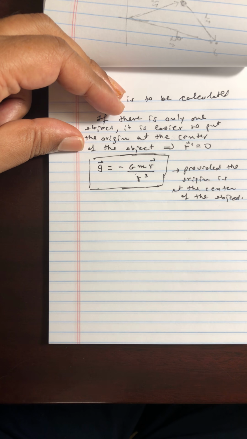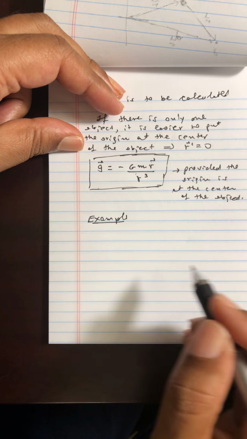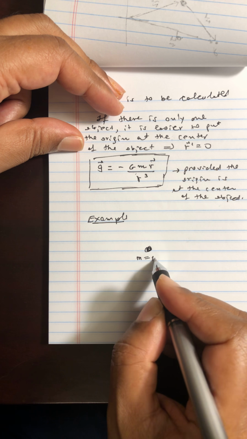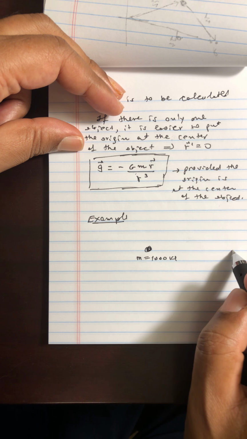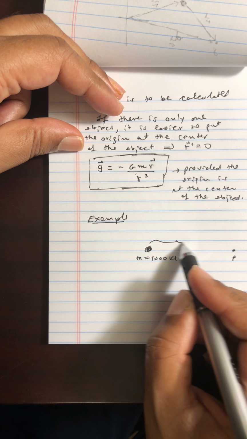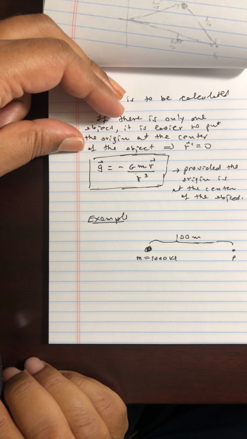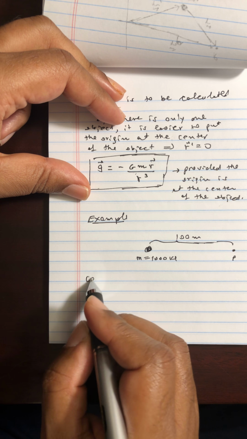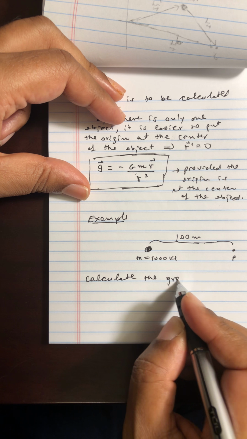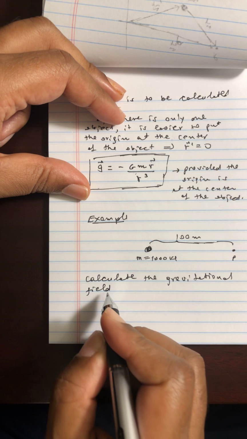Now let's look at an example. Let's say we have the following object. Let's say its mass is maybe 1,000 kilograms, and I want to find the gravitational field at point P. Let's say this is maybe 100 meters away. So the question is, calculate the gravitational field at point P.